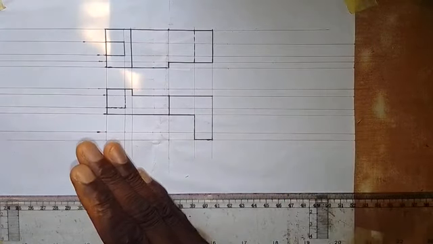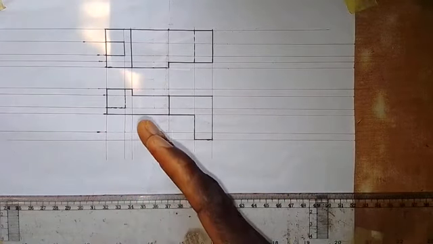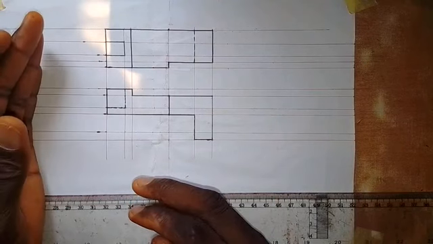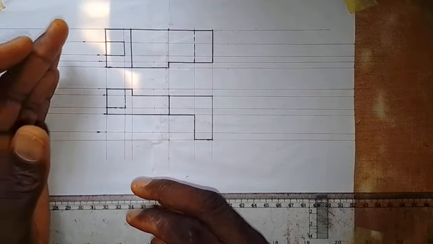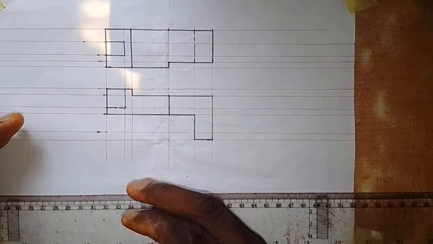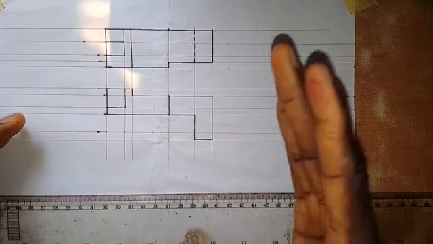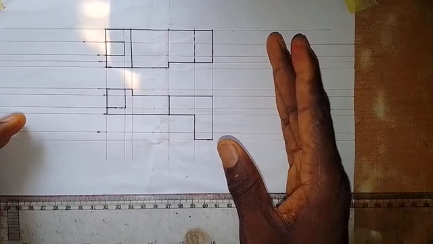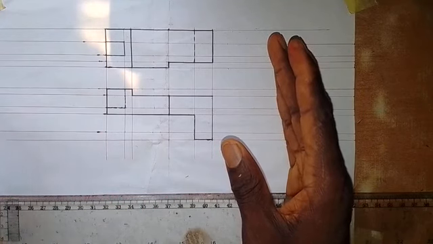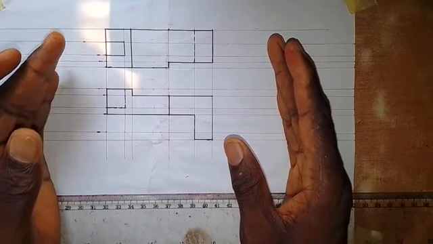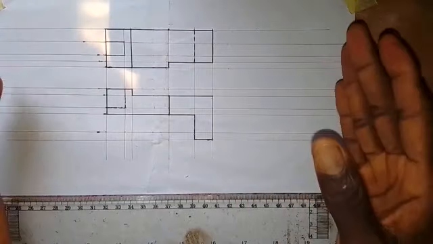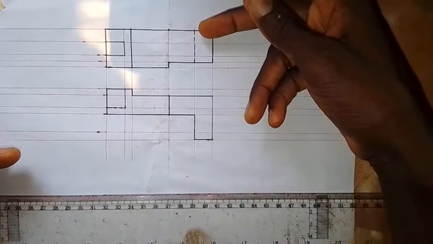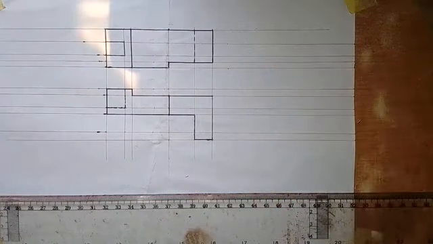unlike in first angle projection, in which the right end elevation will be drawn on the left side of the front elevation. But in the case of the third angle projection, we draw the right end elevation on the right side of the front elevation, and the left end elevation will be drawn on the left side of the front elevation. That's for the third angle projection. Don't forget that this is the plan and this is the front elevation, because we are drawing the views in third angle projection. So now let's start with the right end elevation.